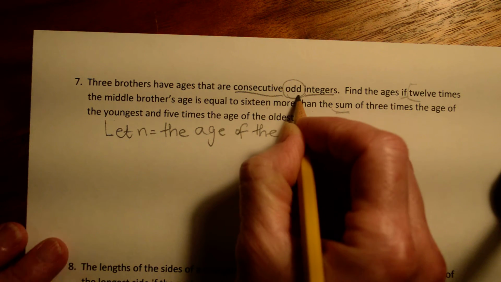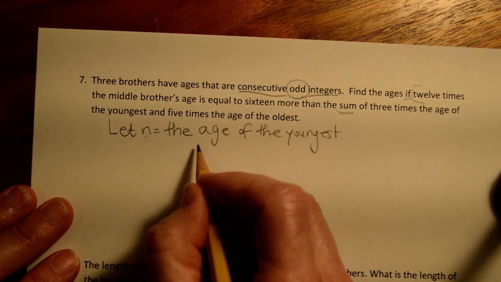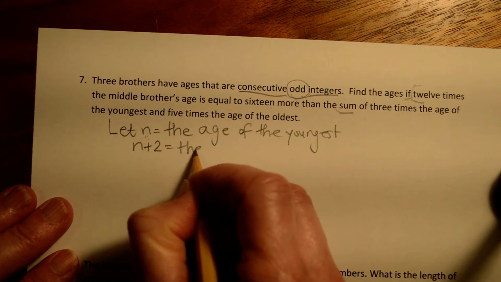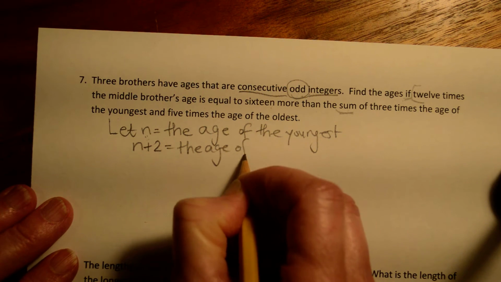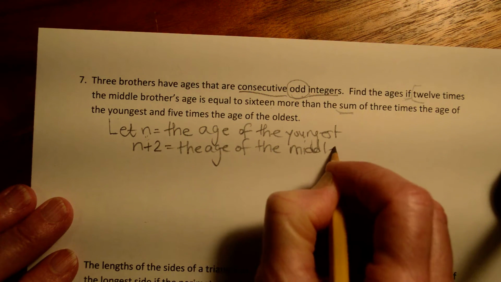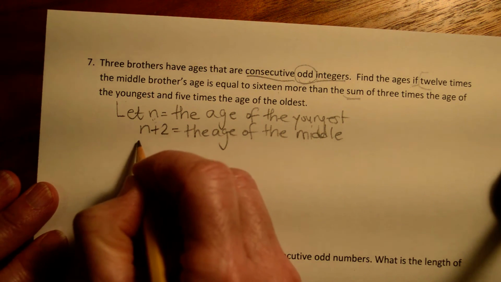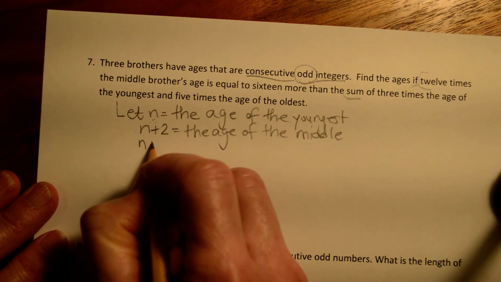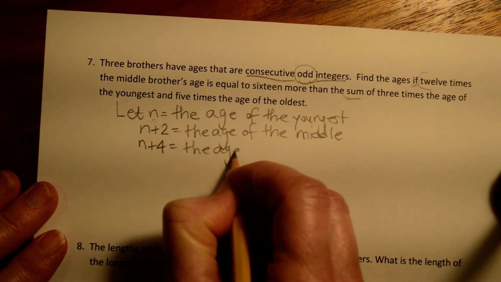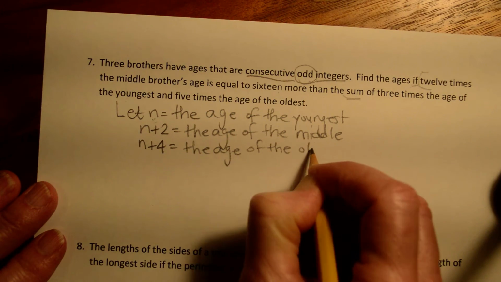And then since it's odd, again, to get to the next odd integer, this one's going to be odd. The next odd integer is 2 away. So n plus 2 equals the age of the middle. Again, you could write this out in a whole sentence, but for time's sake, I'm just going to write the middle instead of the middle brother. All right, and then n plus 4 equals the age of the oldest.